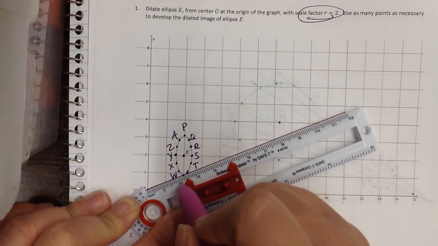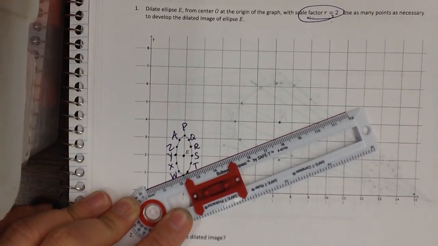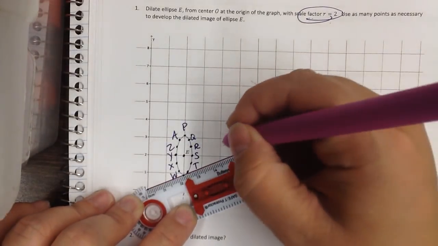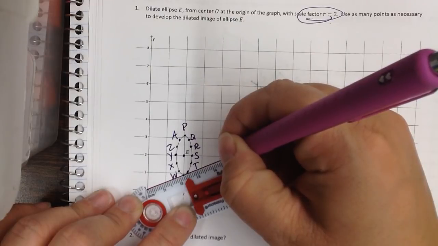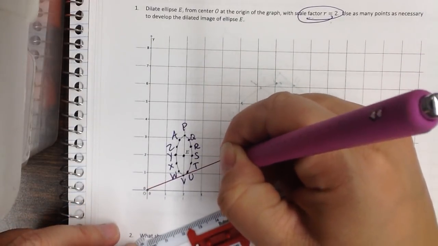So this is 2.3, so 2.3 times 2 is 4.6. I don't know why I was having trouble with that. So at 4.6, I'd put a point, V prime.